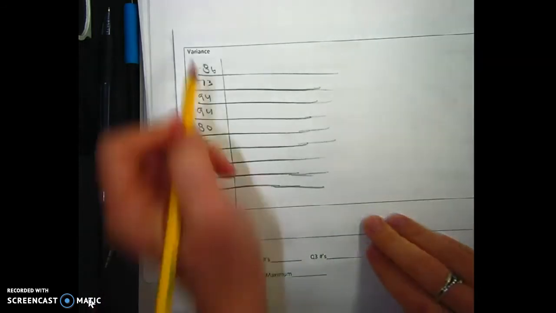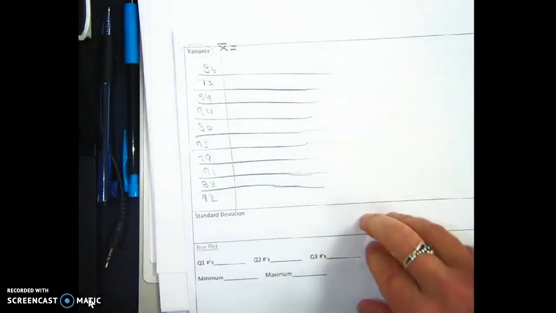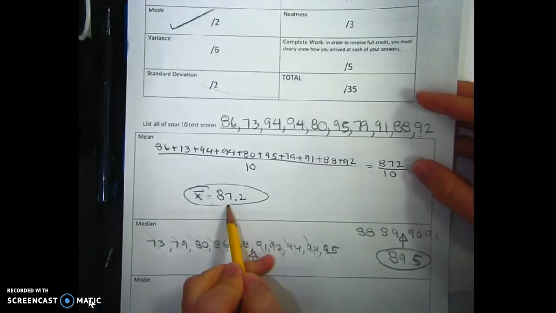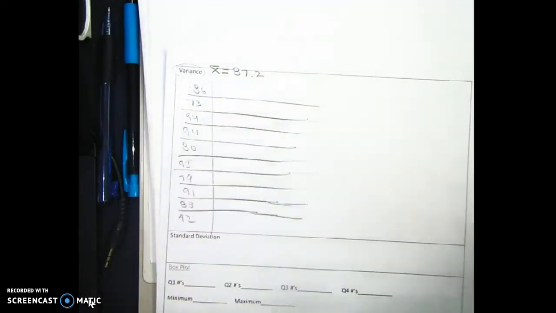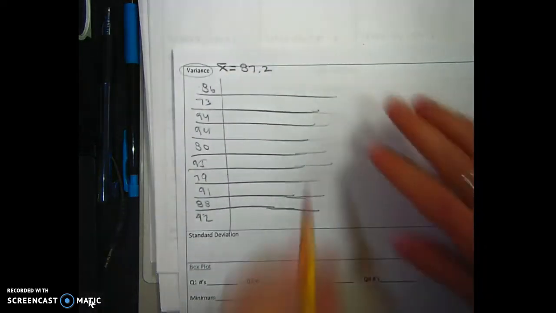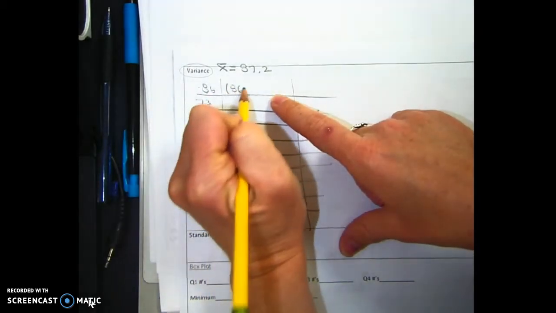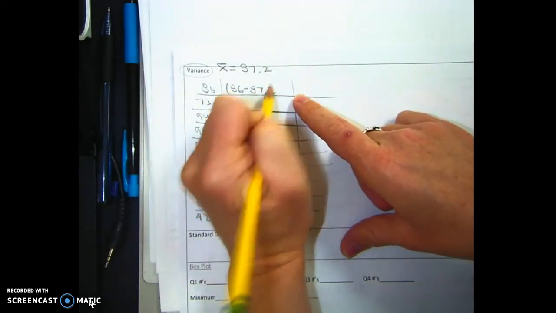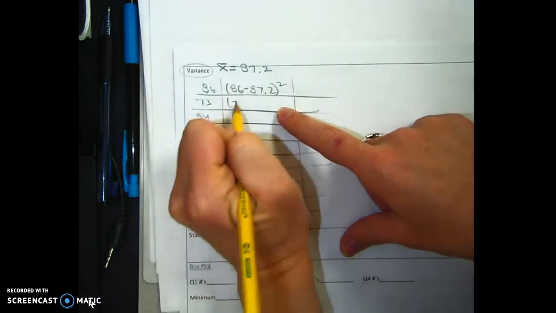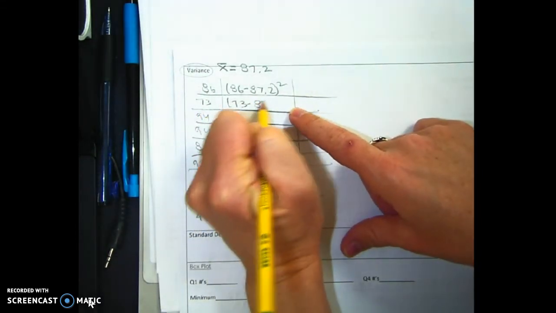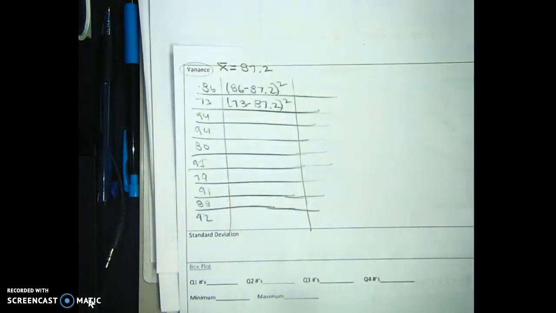I'm good to go. What is important for the variance is the mean. So I'm going to look at the other side, and remember I said the mean has power. So that's going to be 87.2. So here's what I'm going to be doing in each of the cases. I'm going to take the number, subtract the mean, and square it. Let me say it again. I'm going to take the number, I'm going to subtract the mean, and I'm going to square it. So let me pause it real quick while I complete that.